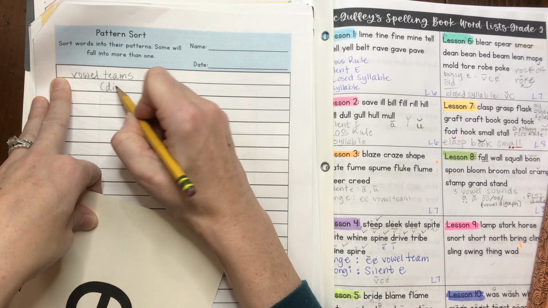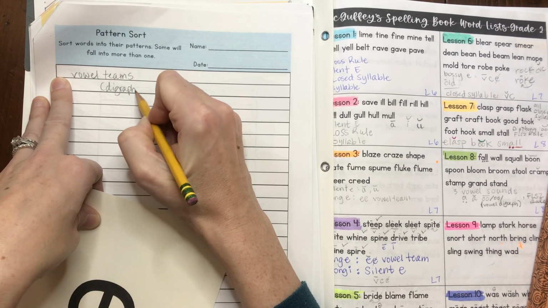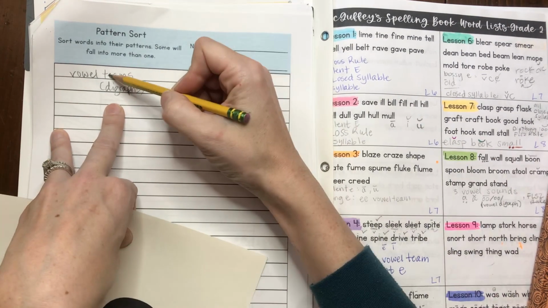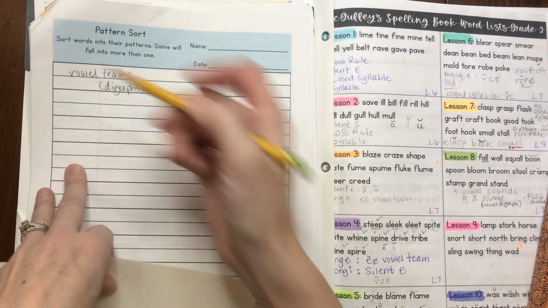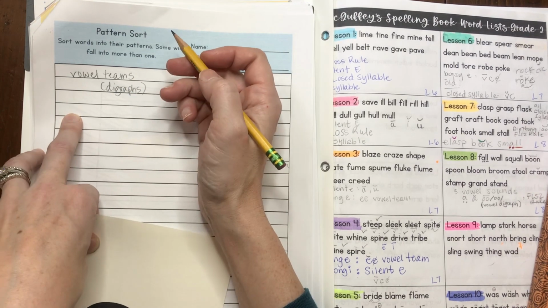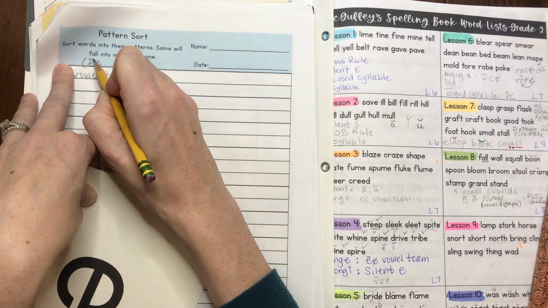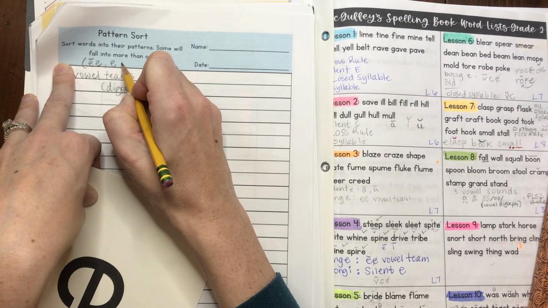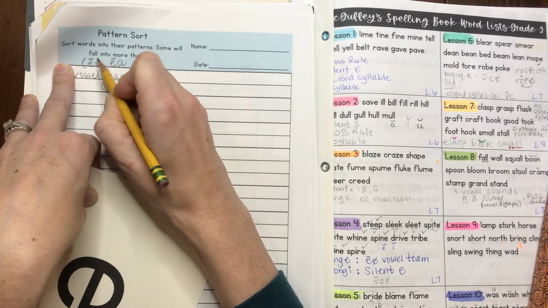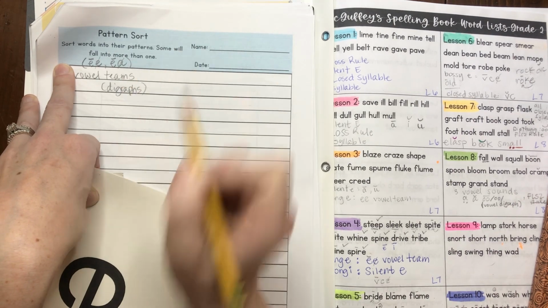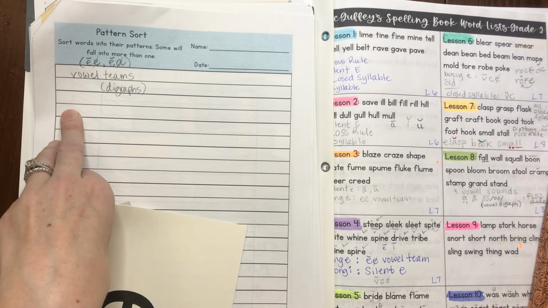Or digraphs. Just means 2 letters, E and A. And then we have EE, and we have EA, but in both of them we're just hearing one long E.